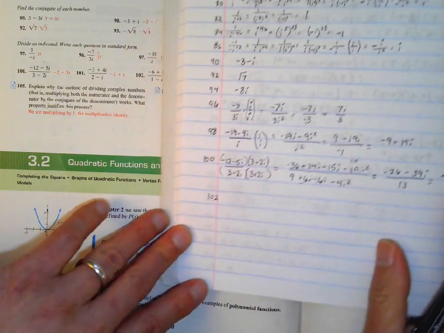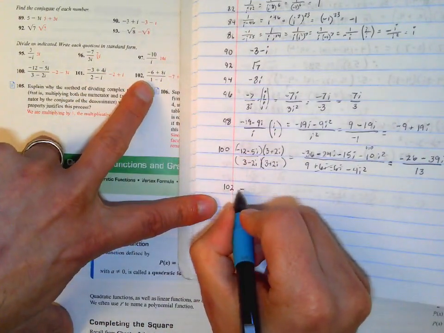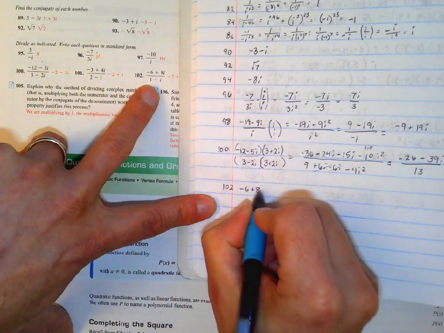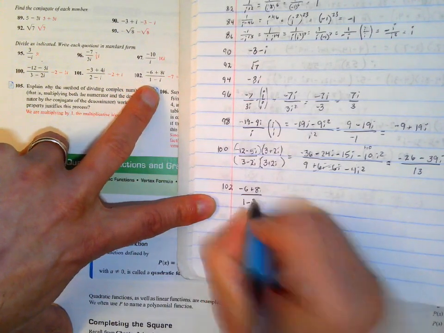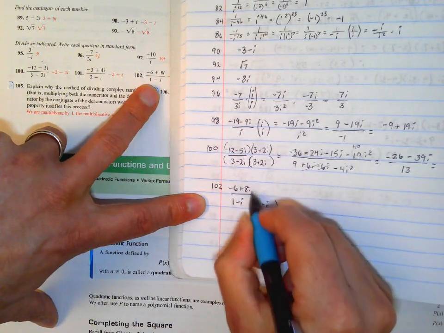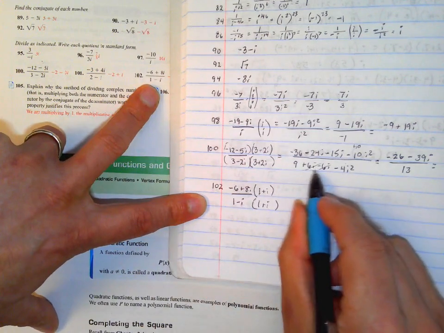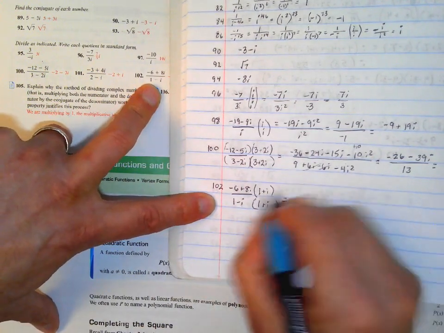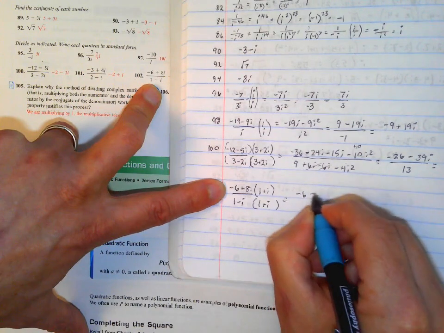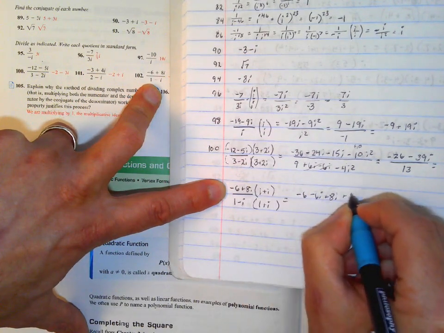102. We have negative 6 plus 8I over 1 minus I. Once again, multiply by the conjugate, 1 plus I, because we don't like the I in the bottom, so this is how we get rid of it. Notice the middles cancel out. So, negative 6 minus 6I plus 8I plus 8I squared.